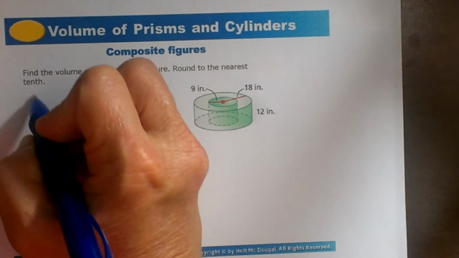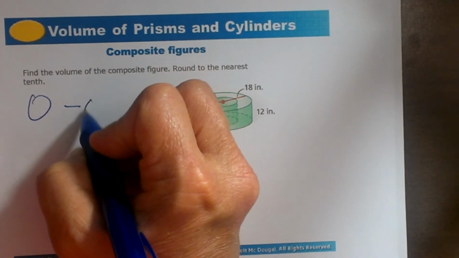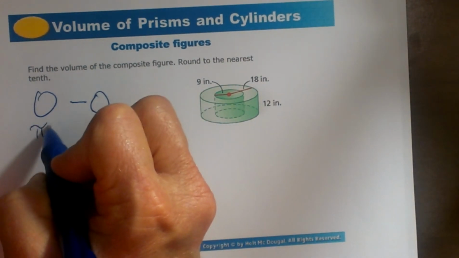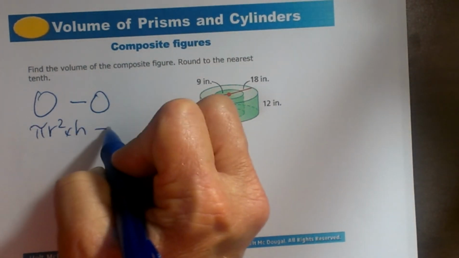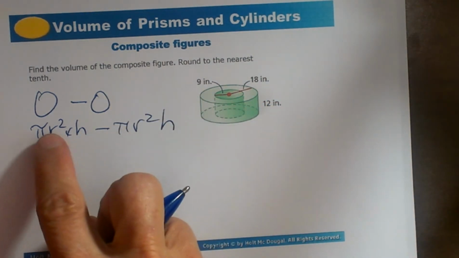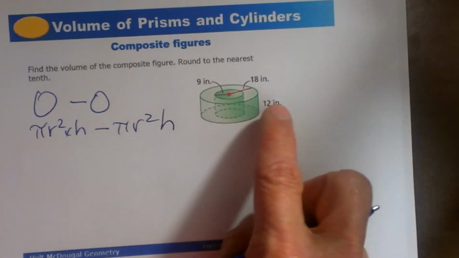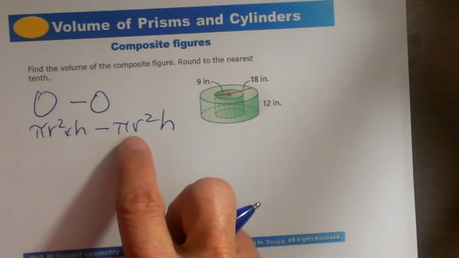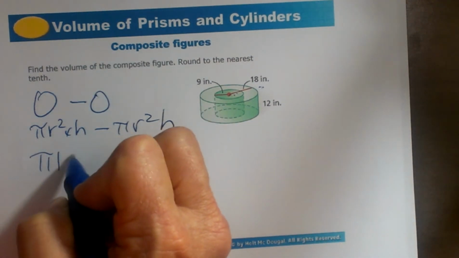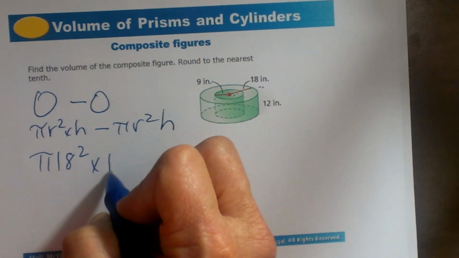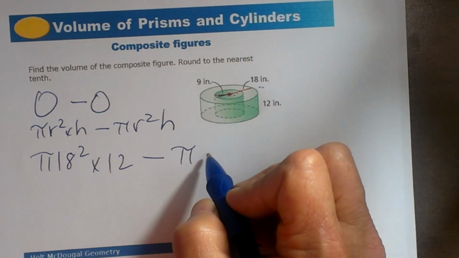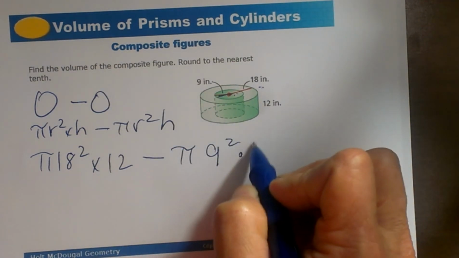Okay, so we've got a circle minus a circle. So think about your shapes. What are you subtracting? So pi r squared is my formula times the height, minus pi r squared times height. So the formulas are the same. The only difference is going to be what? The heights are the same, but the radiuses are different. So what's the radius of the larger one? Well, that's 18. So it's going to be pi times 18 squared times 12, minus pi. And my radius of the small one is 9. So 9 squared times 12.